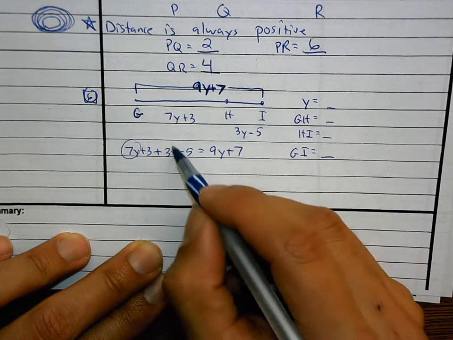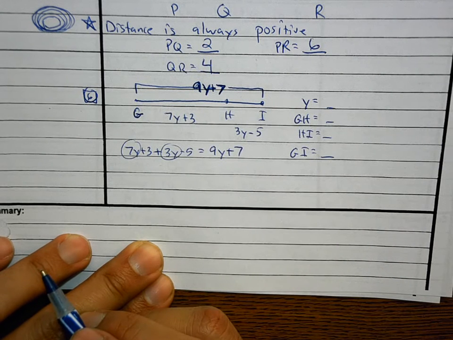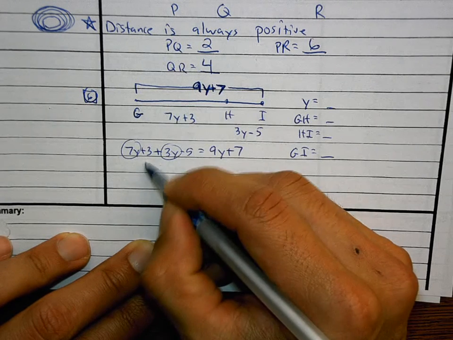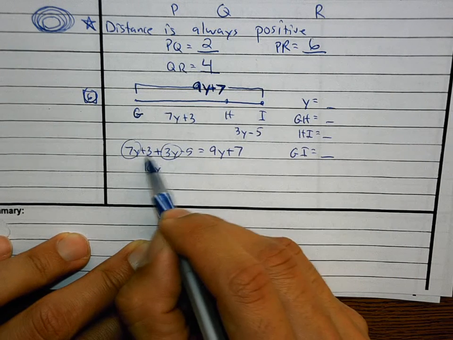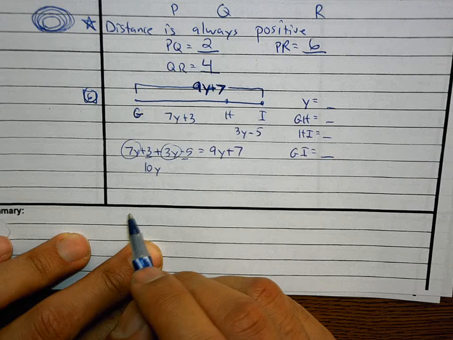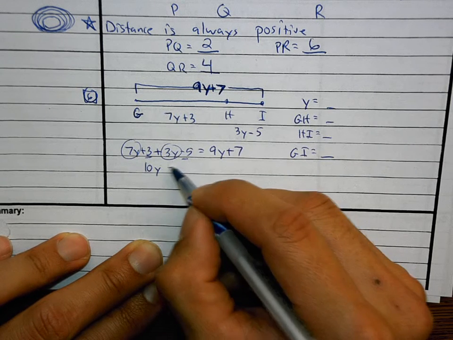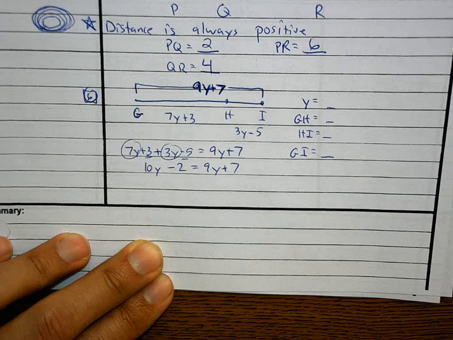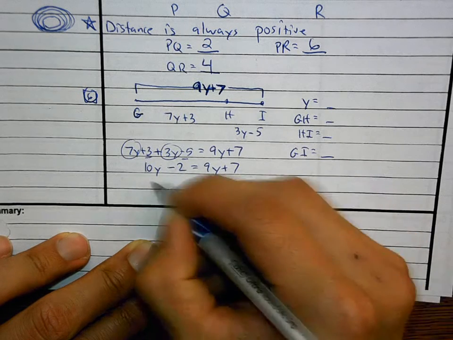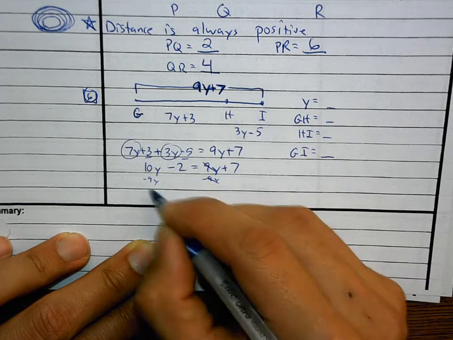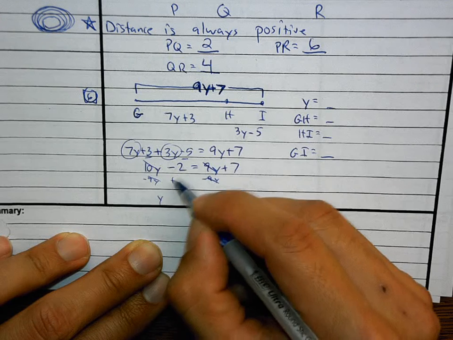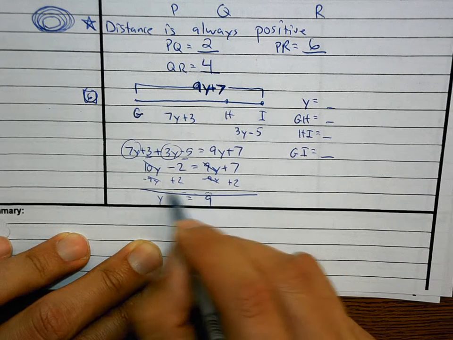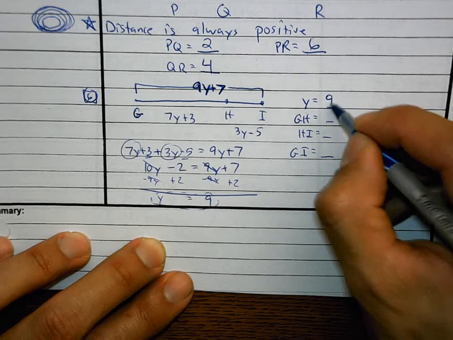Let's put the 7y together with the 3y. Since they're on the same side, what is 7y plus 3y? 10y. 3, then minus 5 on the same side. 3 minus 5 is? 2. Then we can subtract 9y. Subtract 9y. We can add 2, and we get y is equal to 9. And that's one of our answers.